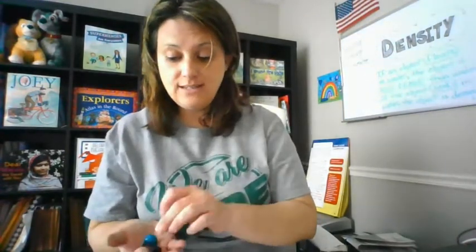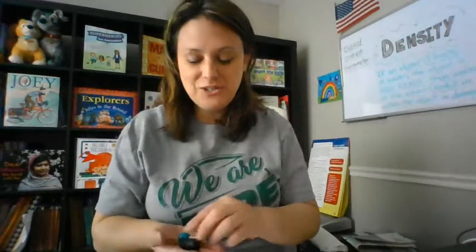I have a cork. Okay. This is a cork. I have a wooden bead. I have a penny and I have a rubber stopper. Okay. So I'm going to stop for a second. I want you to make a prediction as to which of these items are going to sink and which of these items are going to float. All right. So let's see if your predictions are right.